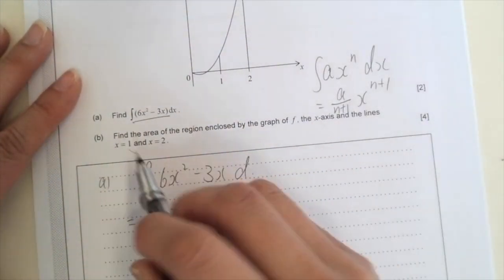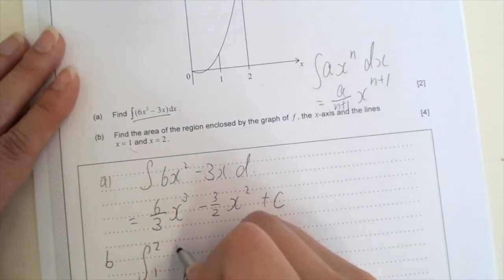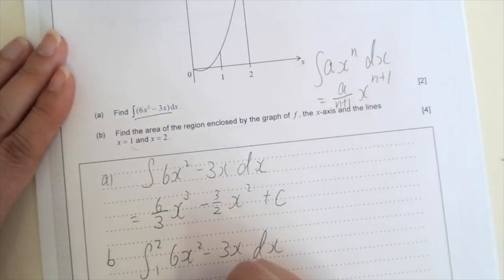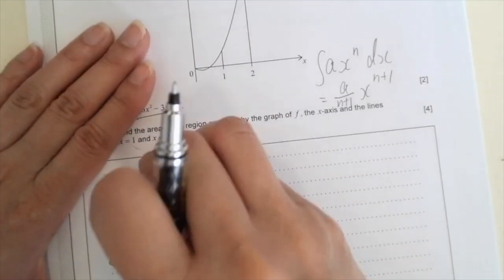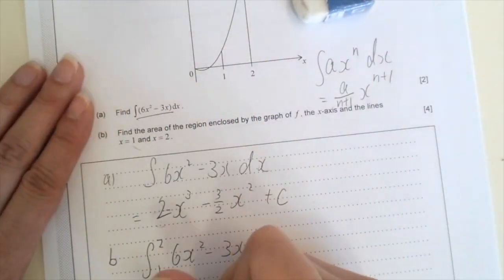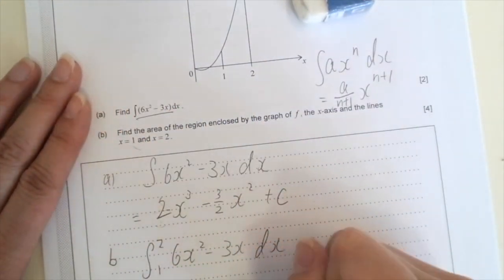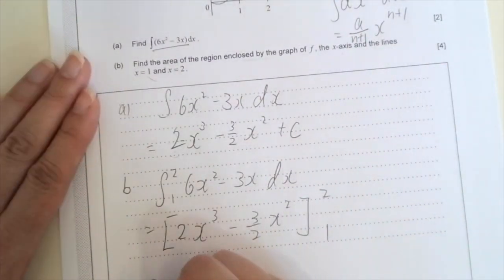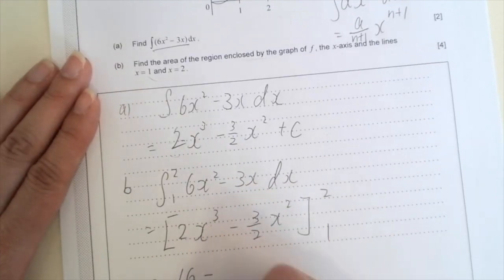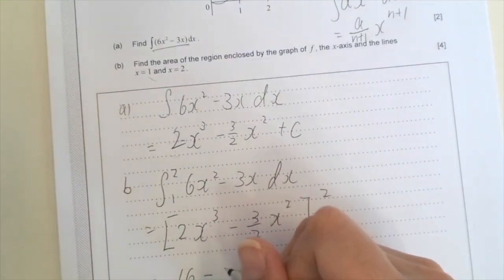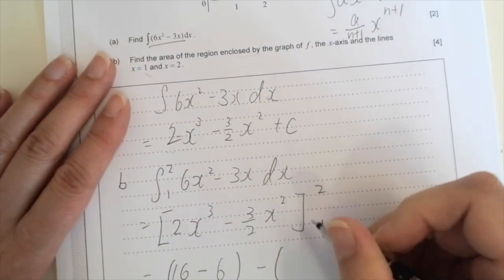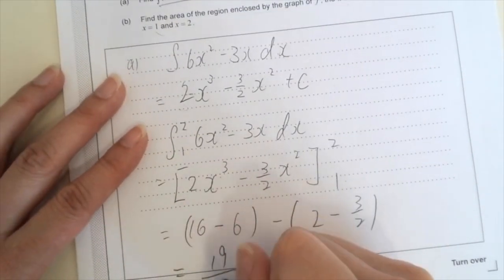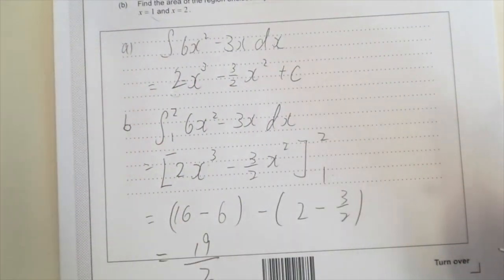So the area enclosed by this line, B, will be the integral from 1 to 2 of 6x squared minus 3x dx. So we will have, forgot to simplify that one. All right, so 2x cubed minus 3 over 2 x squared, and then we put 2 and 1 in. So in that case, we will have 2 times 8, 16 minus 6, and then minus the second one, which is 2 minus 3 over 2. That should give me 19 over 2. Nice and easy.